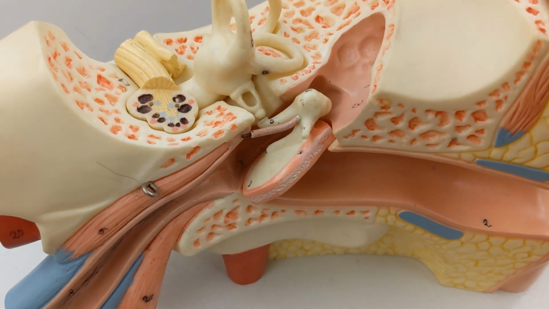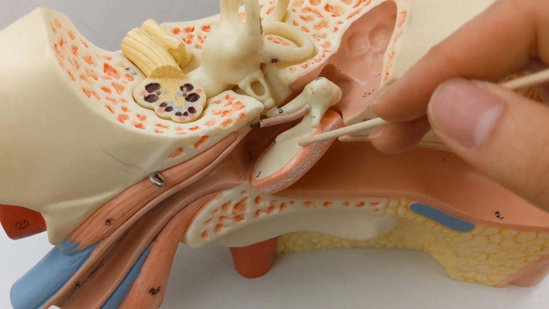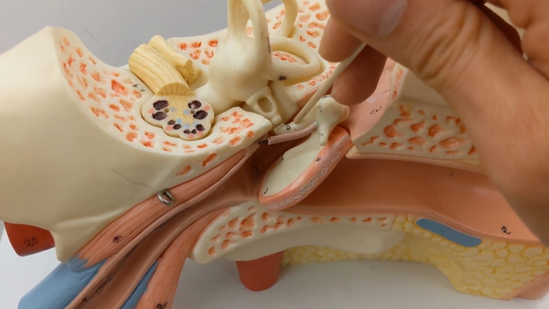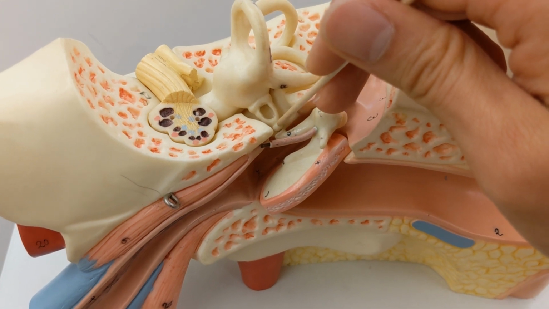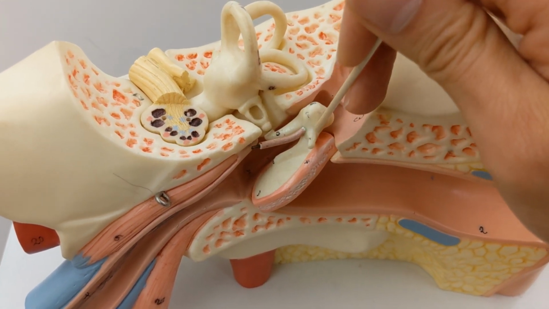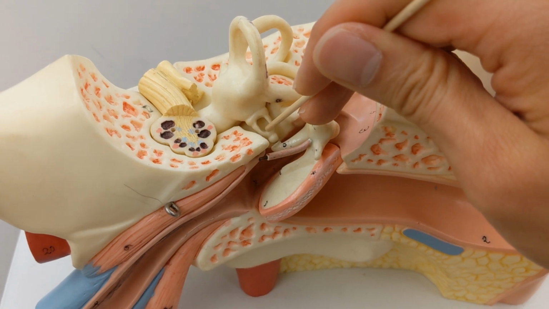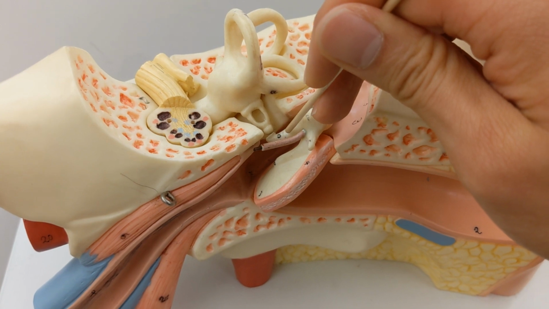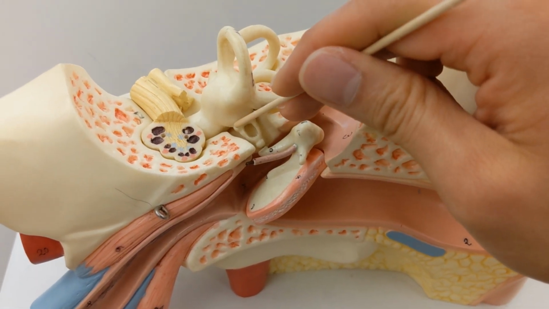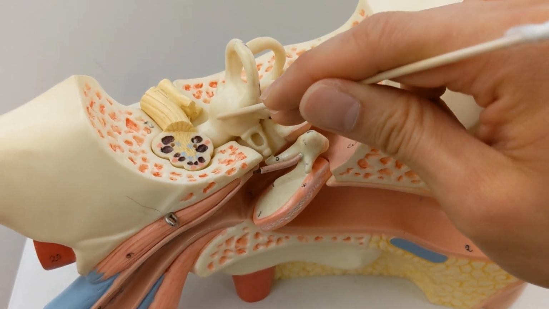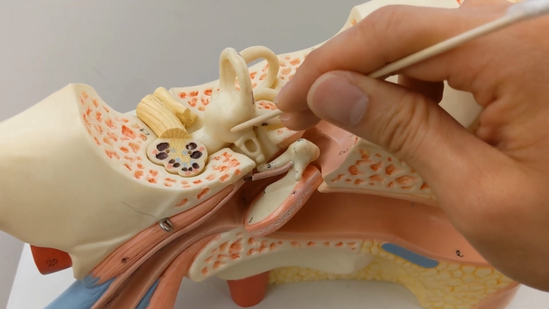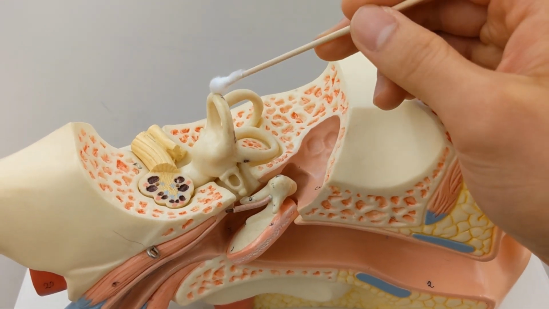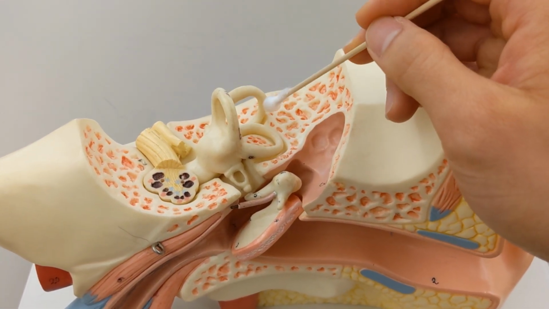So we have the tympanic membrane, aka the eardrums, that is attached to the malleus. Malleus is attached to the incus, and the incus is attached to the stapes. We have malleus, incus, stapes. An easy way to remember these 3 bones here is M, I, S. The vibration from the stapes will transmit to the vestibule. The vestibule is attached to the 3 semicircular canals. We have the one that goes vertically, horizontally, and off to the side.